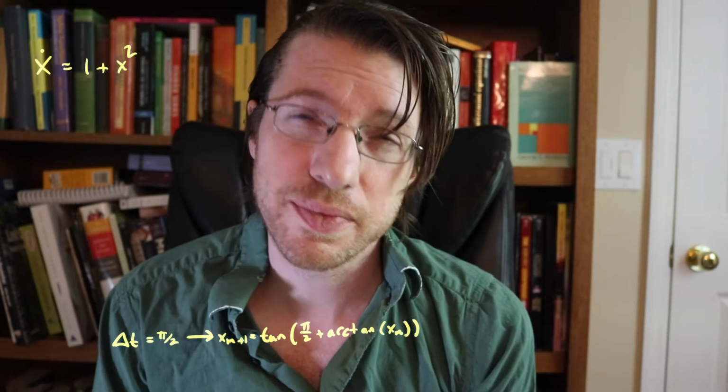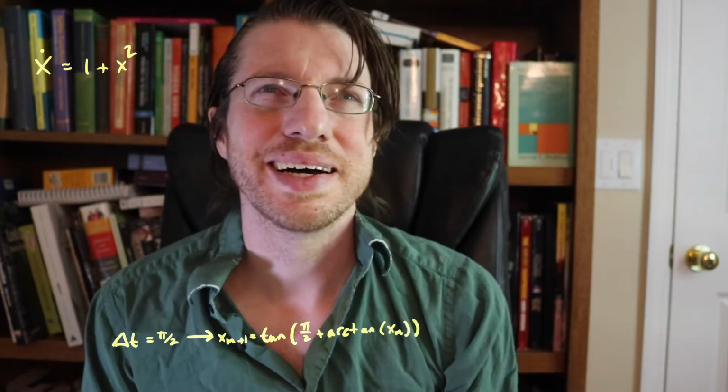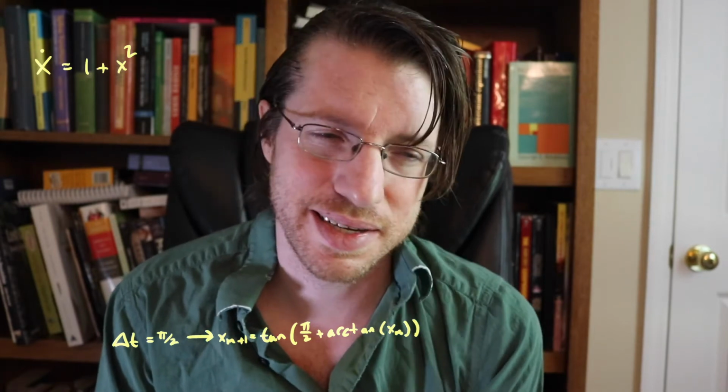Now I think it ends up being x_{m+1} is equal to tangent of 1 plus arctan of x_m, I think. And so what you're going to run into, or not 1, it shouldn't have been pi over 2 there, sorry. But what you run into is if you just pick x_m being 0, x_{m+1} is undefined.